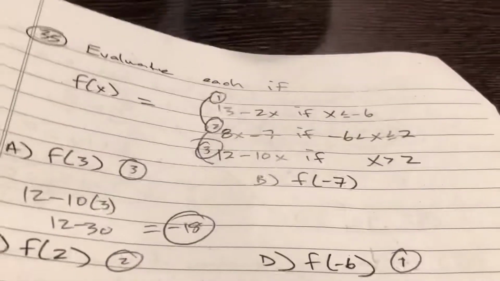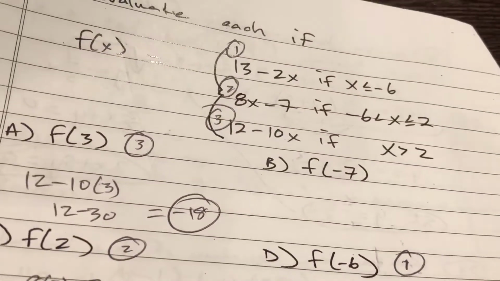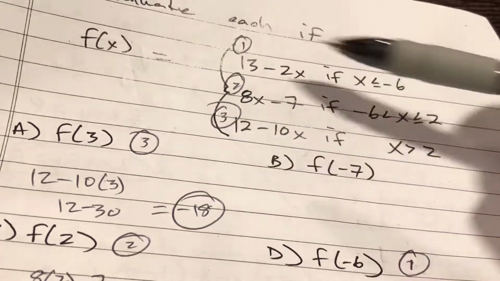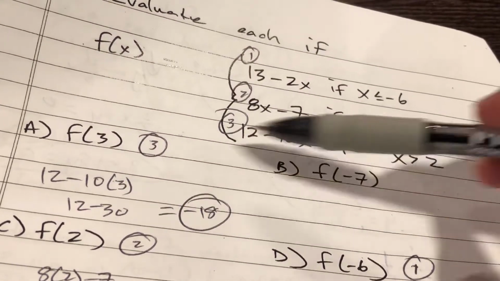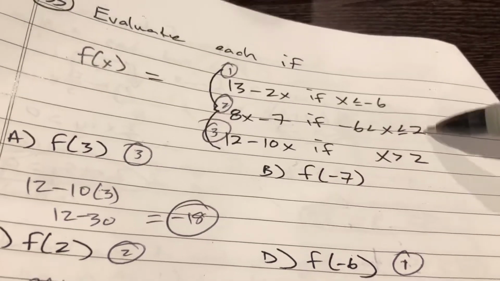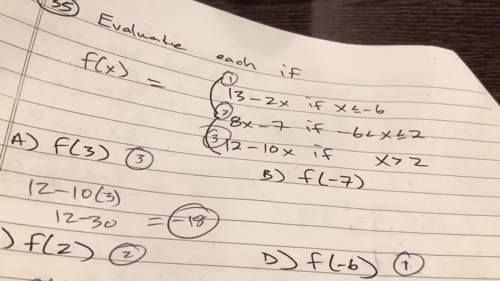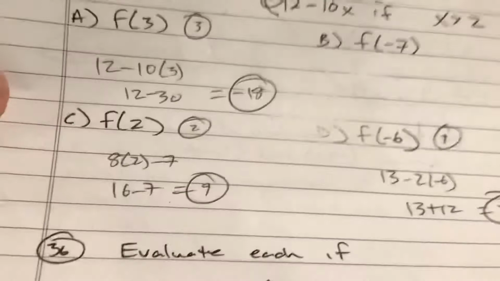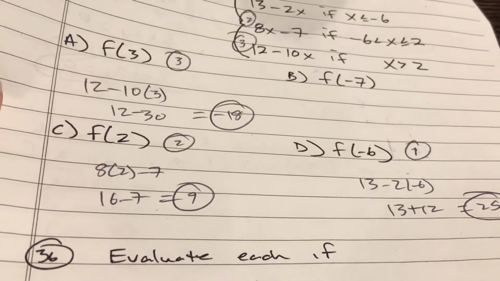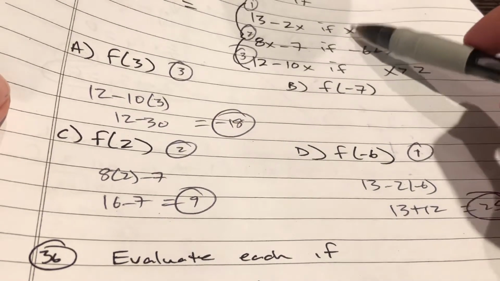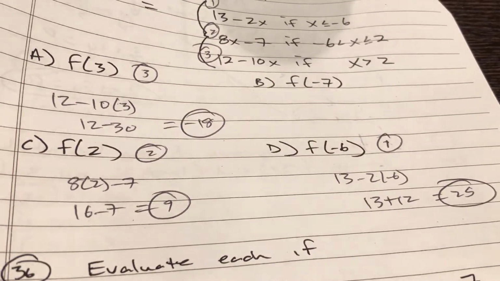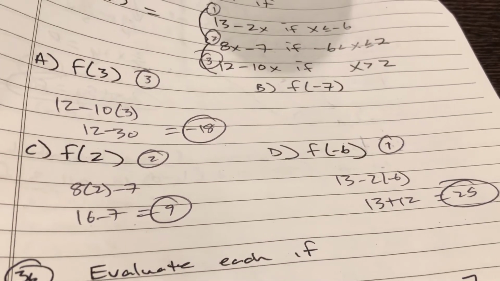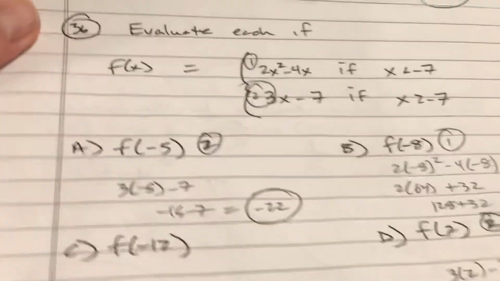All right, 35 evaluates the piecewise function. F of 3 goes into the third equation because 3 is greater than 2, so plug 3 in right there. F of 2 is in the second equation because 2 is less than or equal to 2. Make sure you plug it in the right one. F of negative 6, plug negative 6 into the first equation. You get 25.